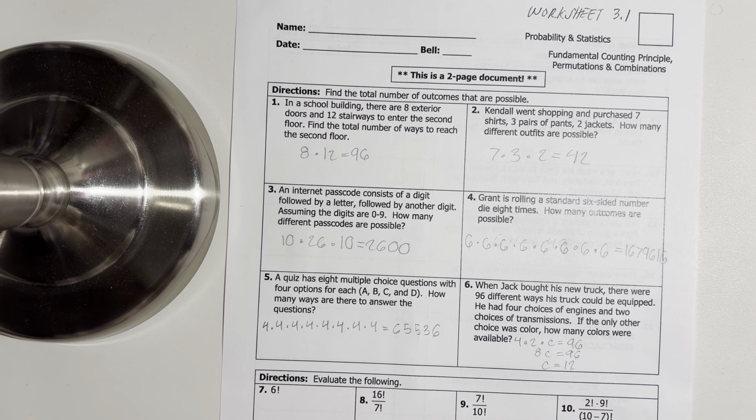And then for number 2, we can just multiply as well, 7 times 3 times 2, which would give us 42, because there's nothing specific about the problem that makes us have to use a P or the C. It's not asking for a specific order or a specific detail. It's just asking how many different outfits are possible in general. These are very general questions, I guess you could say.